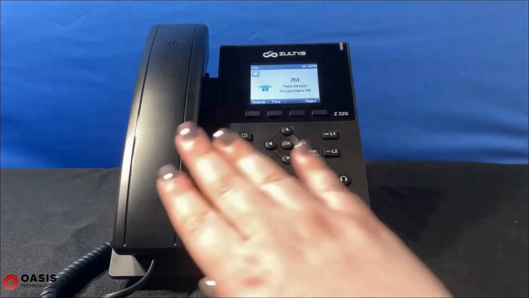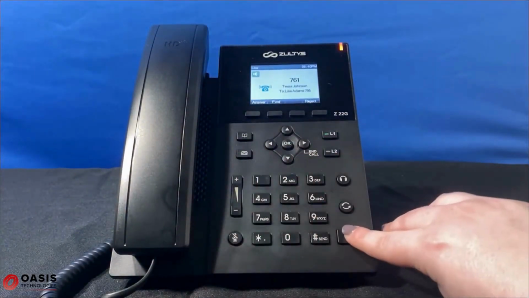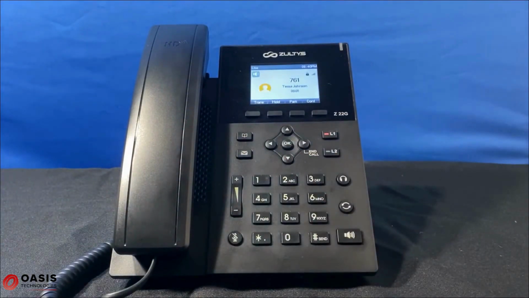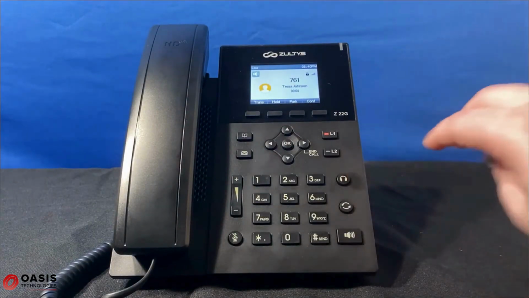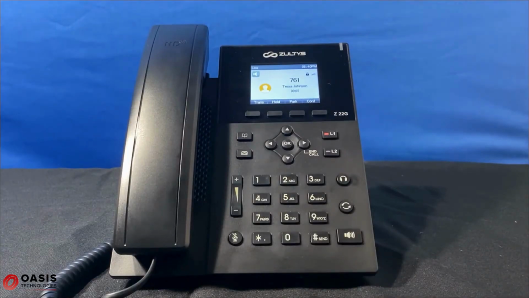So now that you know what is on your phone, let's see it in action. Let's answer a call. I can either pick up the receiver or I can click the speaker key to immediately answer a call on speaker. If you have a headset connected, you can answer the call with your headset by clicking the headset button. Of course, you can also click the button on the headset itself.